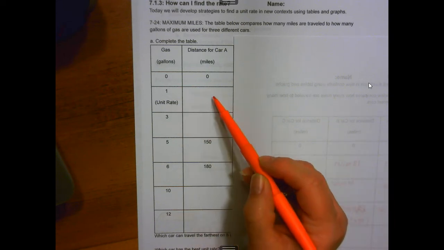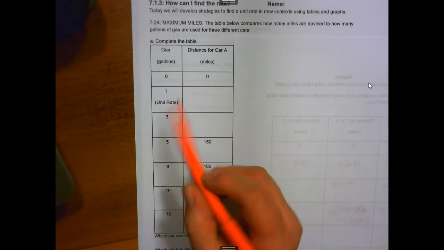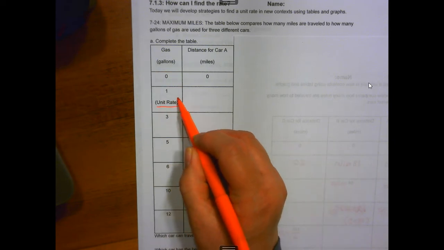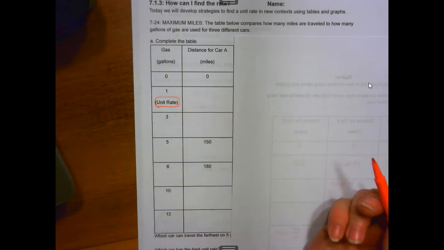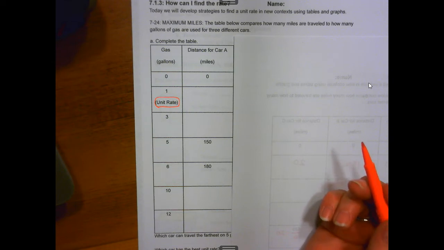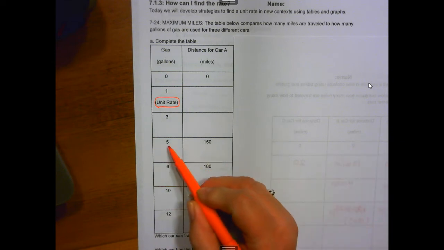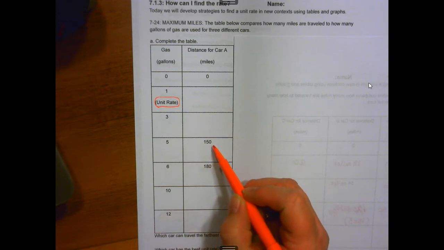And I'm going to focus on just the first column. And in the first column, I'm going to look at some things that I know. I don't know how much it is for 1 gallon, but that's what I'm going to be figuring out because that is the unit rate. That's what we're trying to focus in on in this lesson. I do know that if I have 5 gallons in my car, I can go 150 miles.